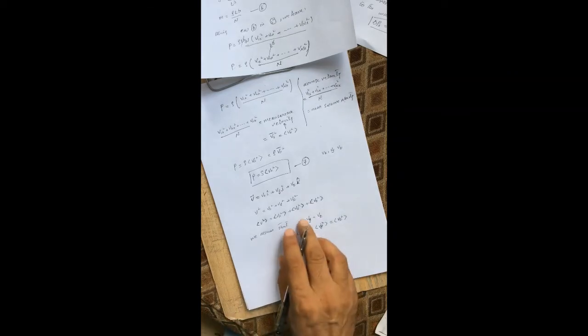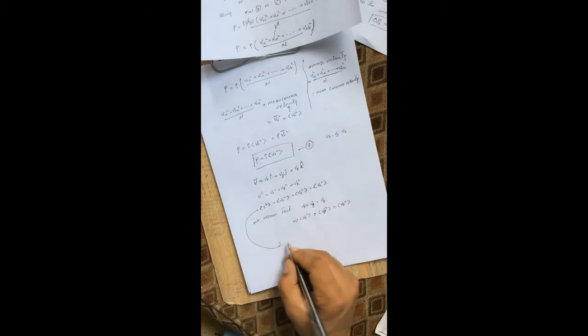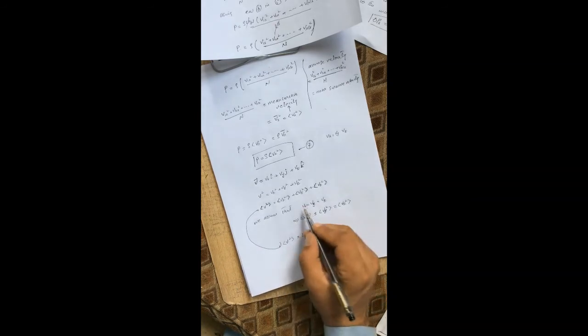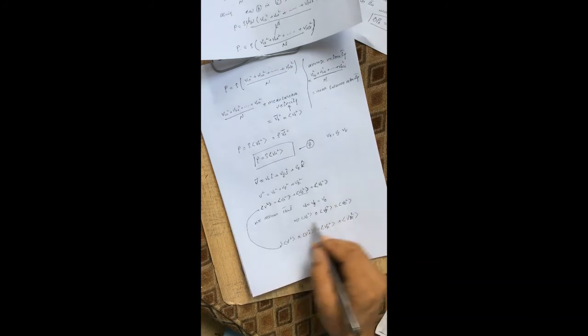So if I put all these values in this equation, V square, the mean square velocity, will be equal to the mean square velocity along the x-axis plus along the y-axis, which I replace by Vx square, plus along the z-axis, which I also replace by Vx square, because these velocities are the same.